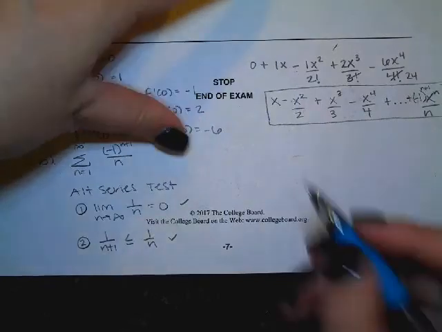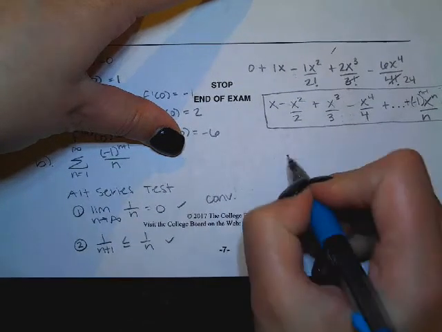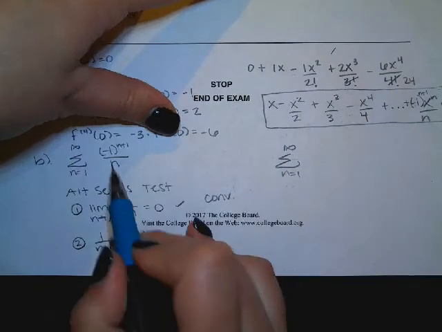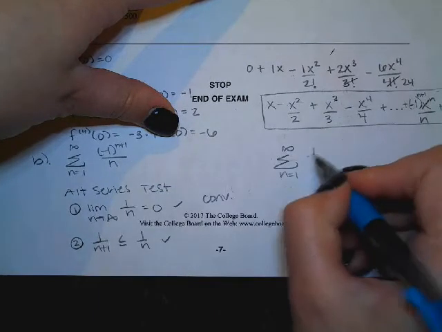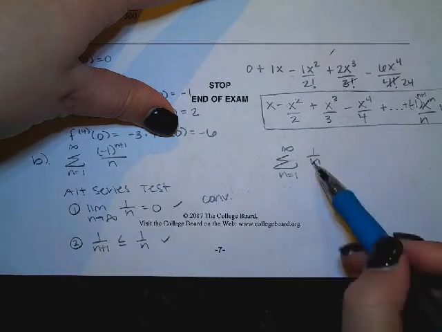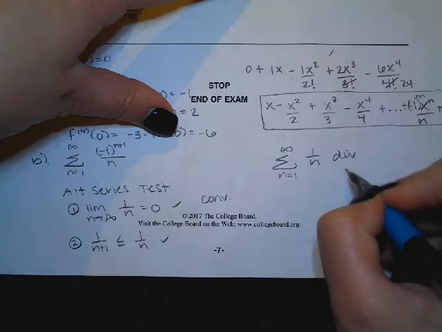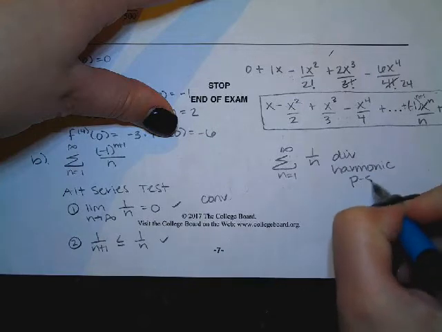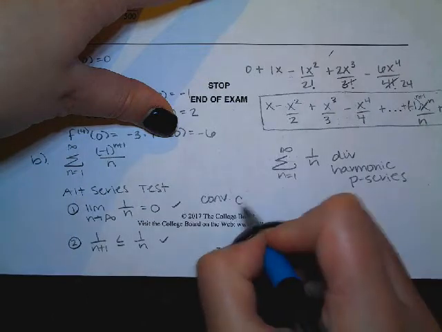So if you guys recall, to check to see if it's conditional or absolute, you just have to go over and consider the absolute value of this, basically. So you're taking away that negative and you're just saying, okay, what about this series 1 over n? Does that converge? This is divergent. It's actually the harmonic p series. And so that means that this series converges conditionally.